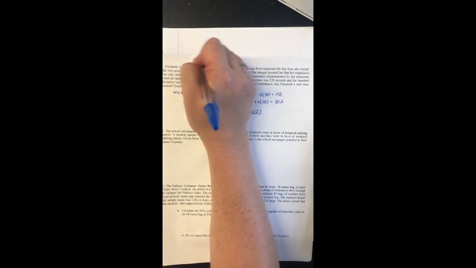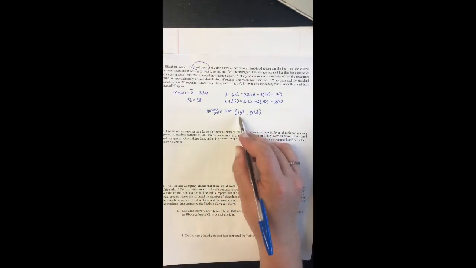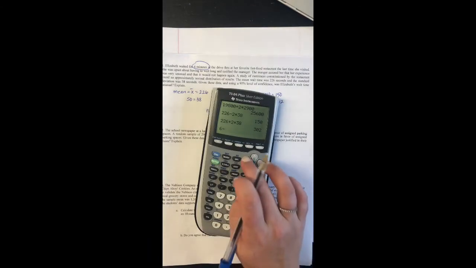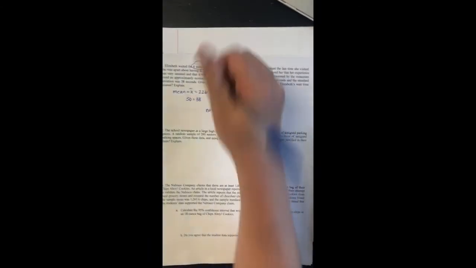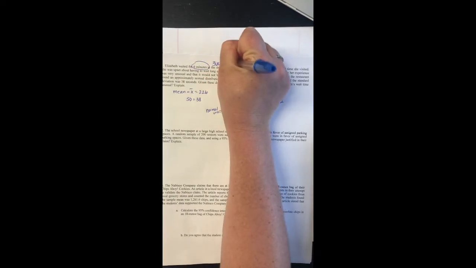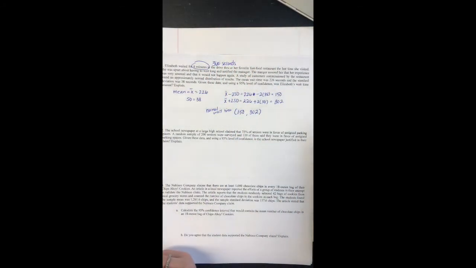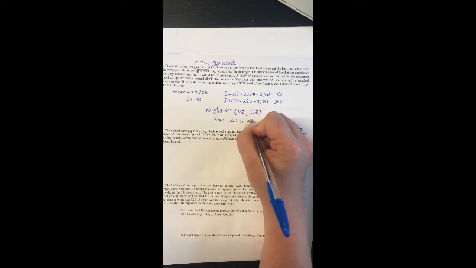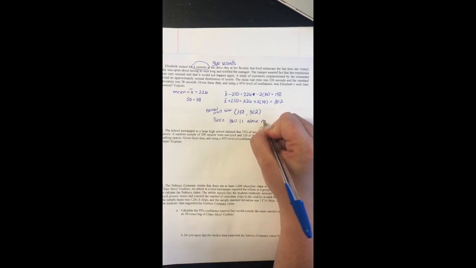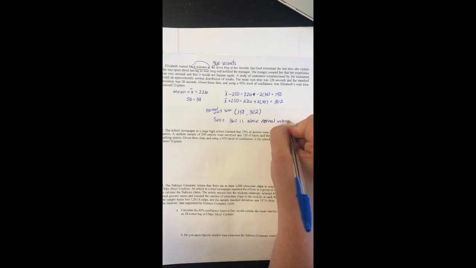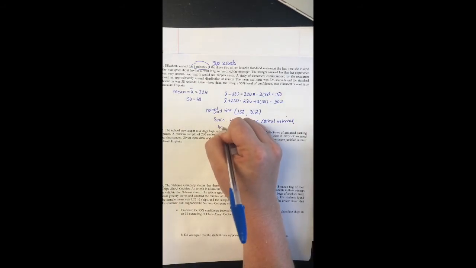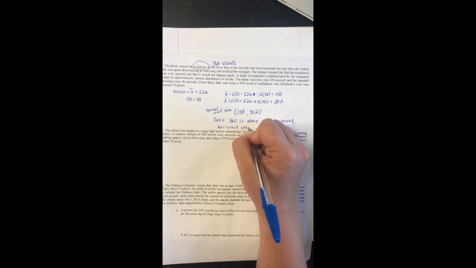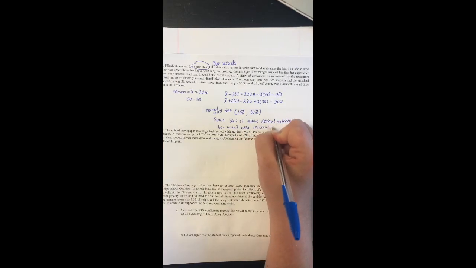So now Elizabeth waited for 6 minutes. Obviously 6 is not in that window, but be careful. 6 minutes, and these are talking about seconds, so I have to do 6 times 60. She really waited for 360 seconds. Was she right to complain? Well, the answer is yes, since 360 is above the normal window, or the normal interval, it is true that her wait was unusually long. A normal wait time would be between 150 and 302.